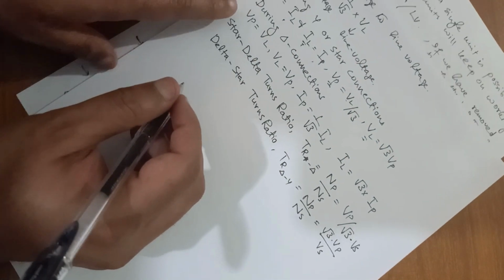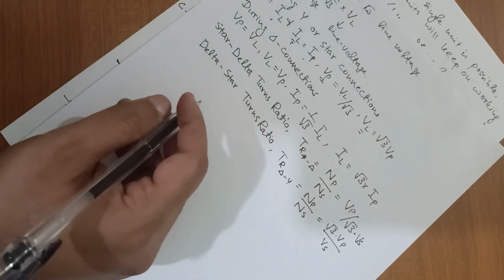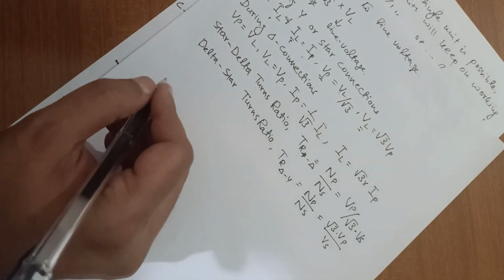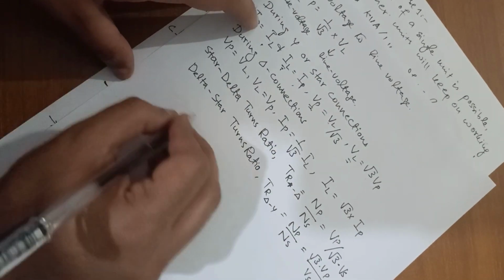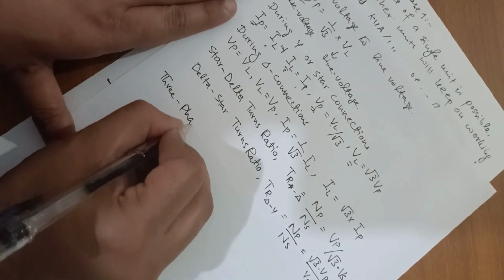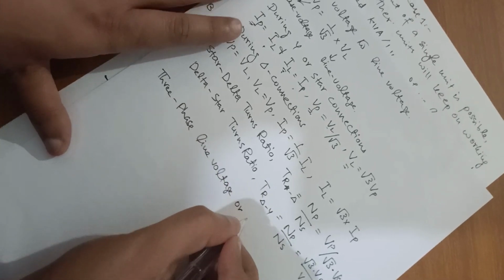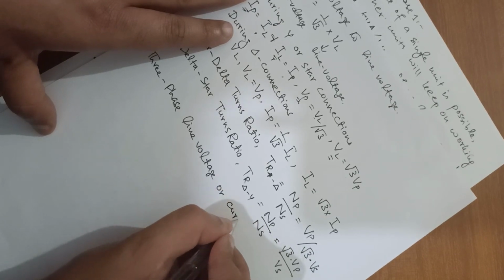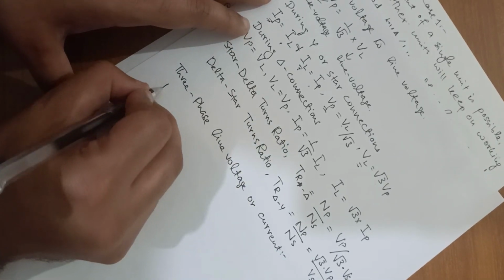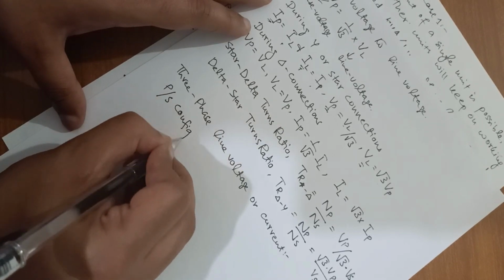So coming on to the next point, that is three phase voltage, line voltage and line current, right? We will first take the primary to secondary configuration. Three phase line voltage or current. For this we will make a table. It will show the primary to secondary configuration, right?